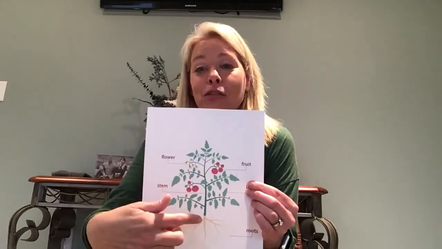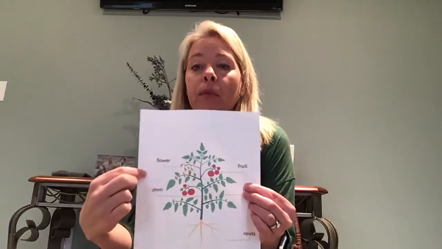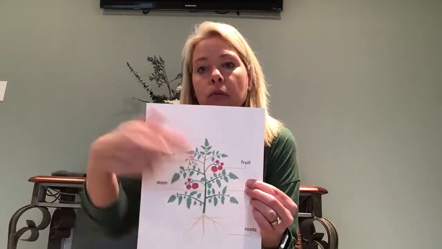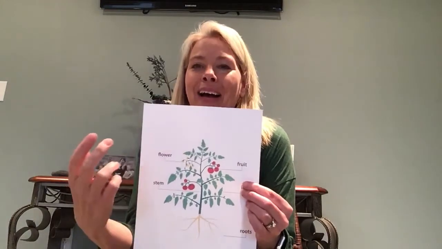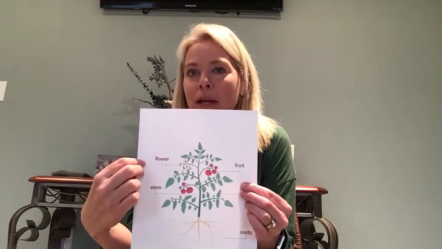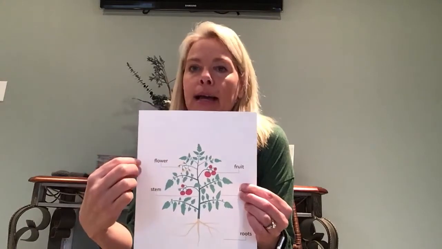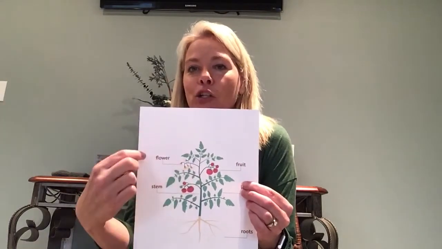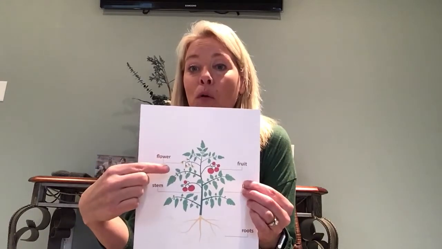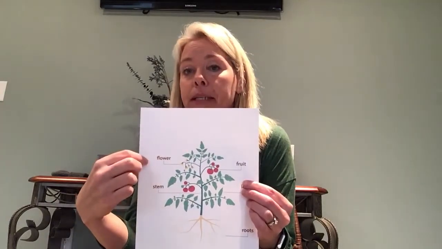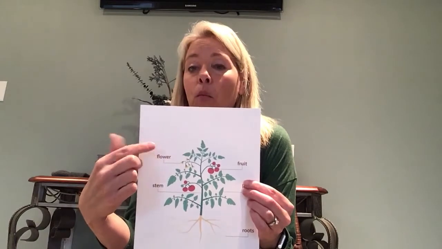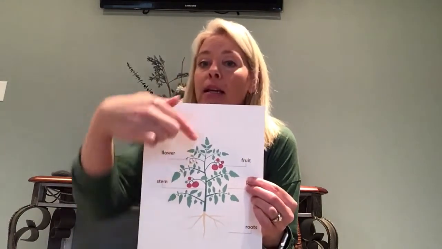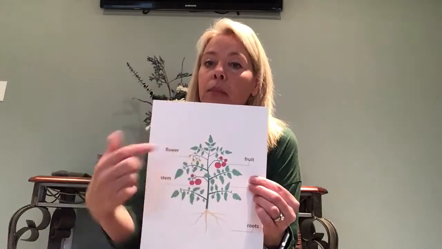Now, besides just drinking the water up, it also brings food down to the roots. So plants don't eat food like people do. Like if a plant's hungry, it's not going to get pizza or anything like that. Okay? The plants actually make their own food, and we're going to talk more about that when we learn about the leaves. But what the stem does is it takes the food that the leaves are making and brings it down to the rest of the plant.